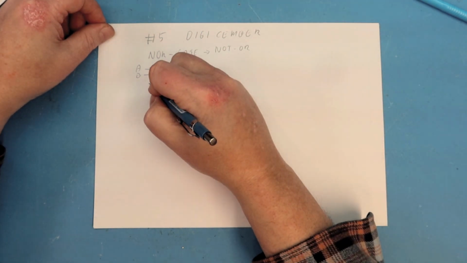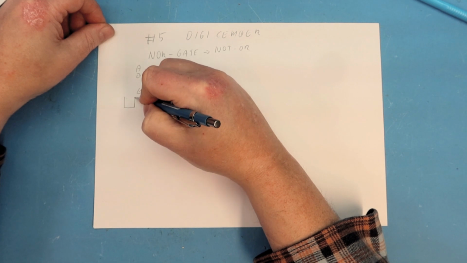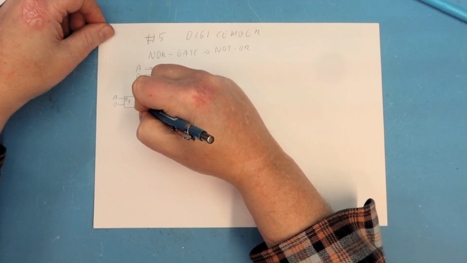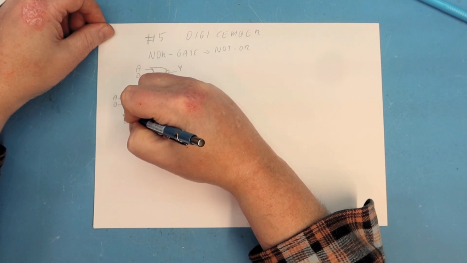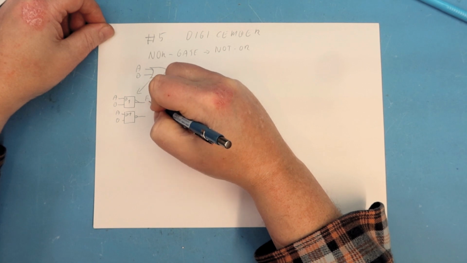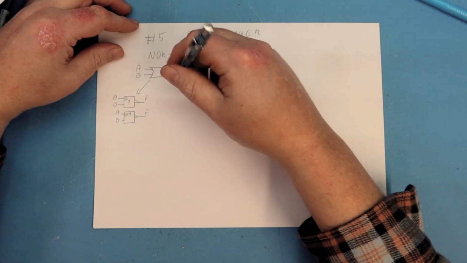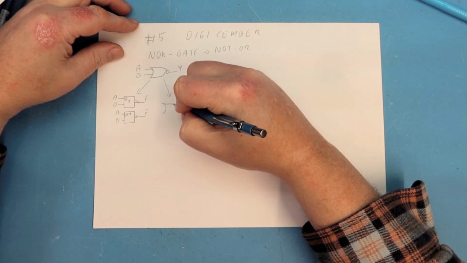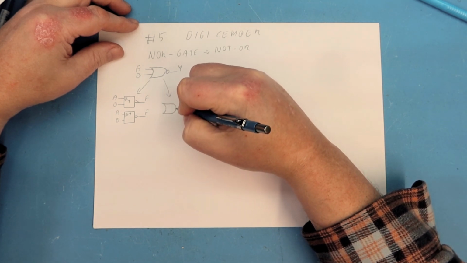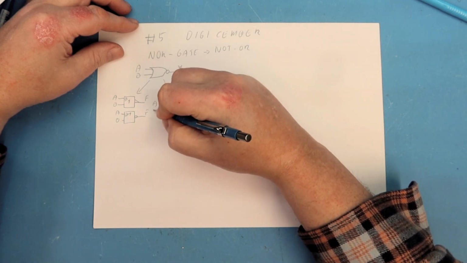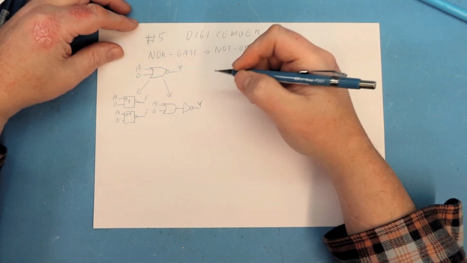We also have the DIN symbols that will look something like this. And of course, as we went into earlier, this is really a contraction for this combination of gates that will do the whole function.